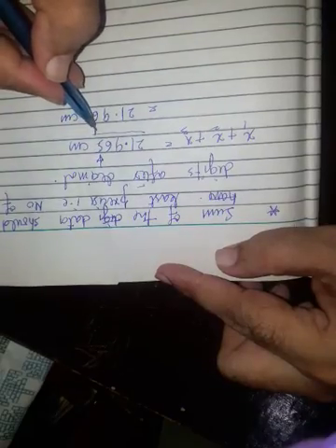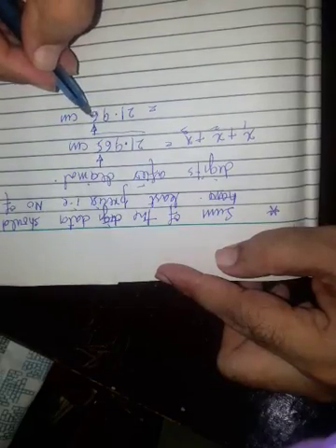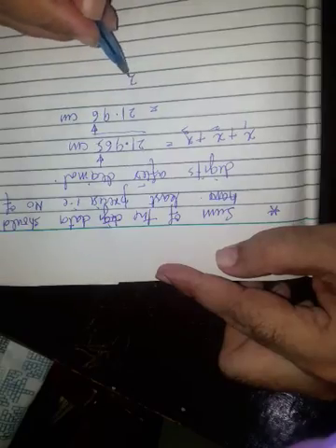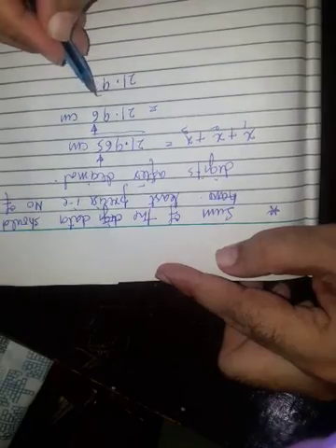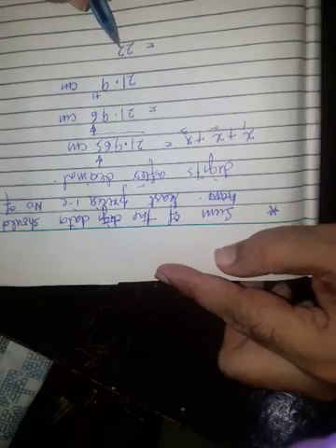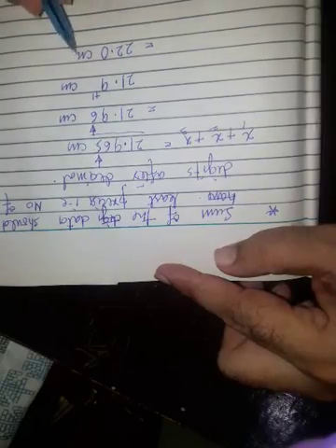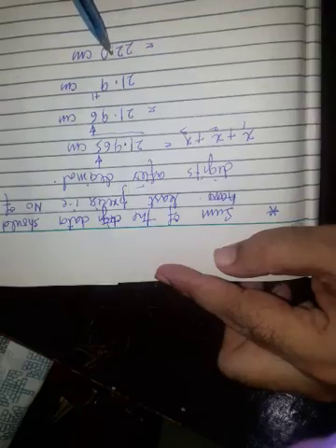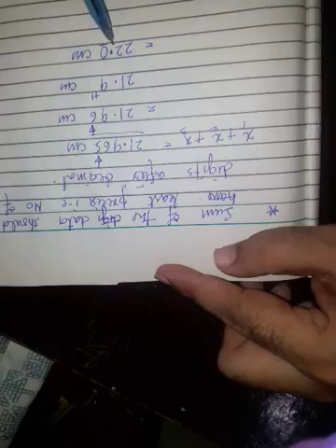Now we have 6. We have to round off 6. By rounding off 6, we will add 1 to the next digit. It will become 22.0 centimeter. So now look, we have one digit after the decimal.